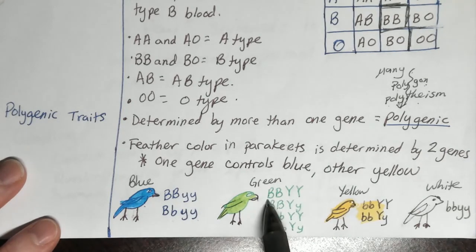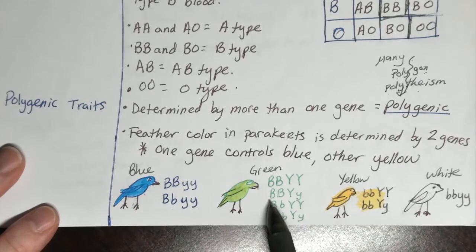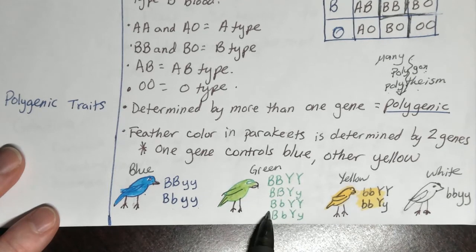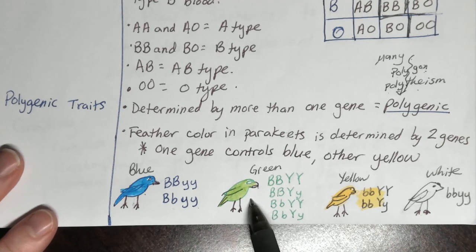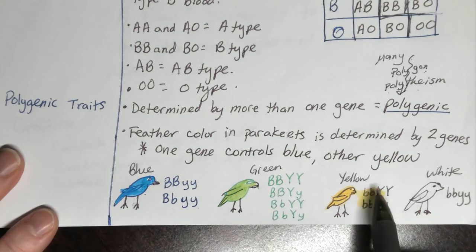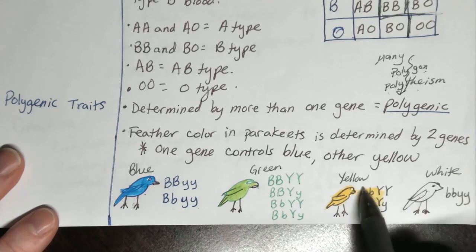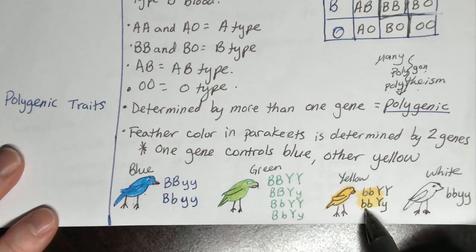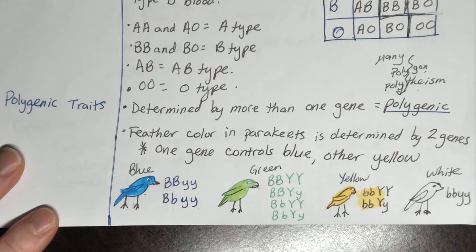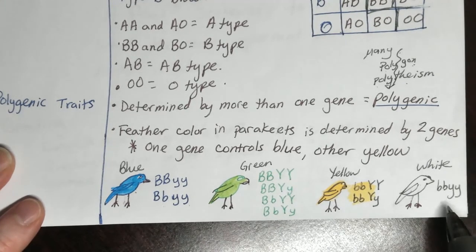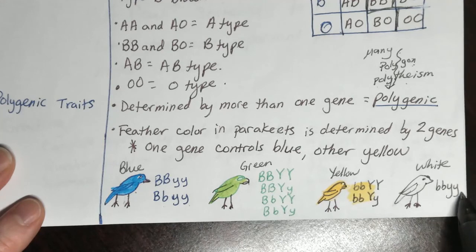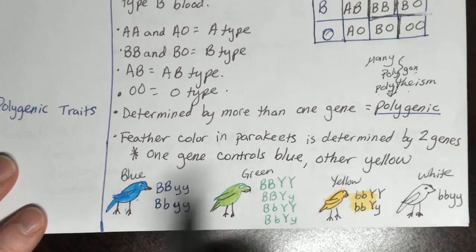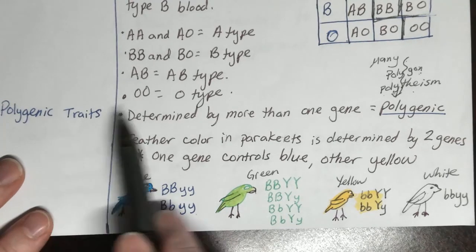In the green, it has capital B and capital Y in any combination. So any combination where it will have capital B and capital Y, it's going to show up green because it's going to have a little bit of yellow and a little bit of blue added to the color of its wings and its feathers and its whole body. For the yellow bird, it is not going to have any capital B. There's no blue in this guy's feathers, but there is yellow because of that capital Y. And then the white bird would be no blue and no yellow, so it would be getting the recessive version. So it's polygenic because it uses multiple genes.